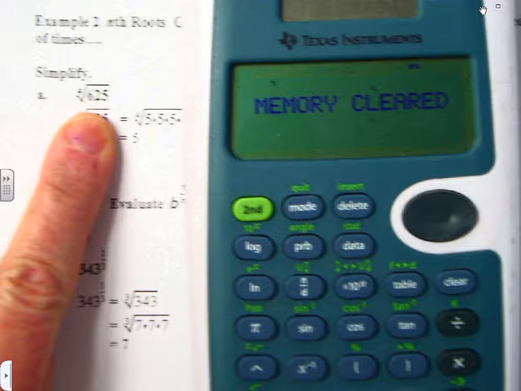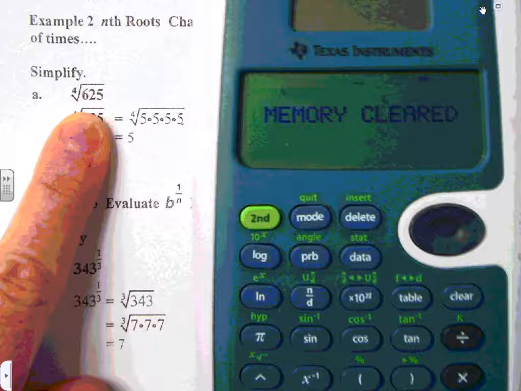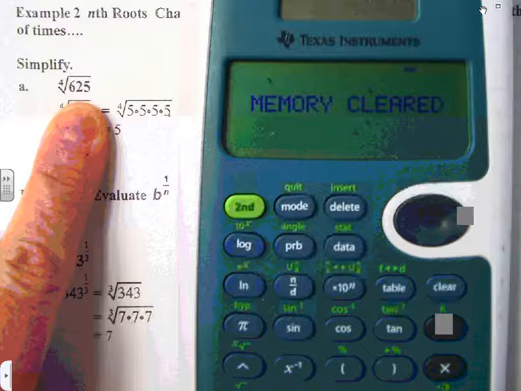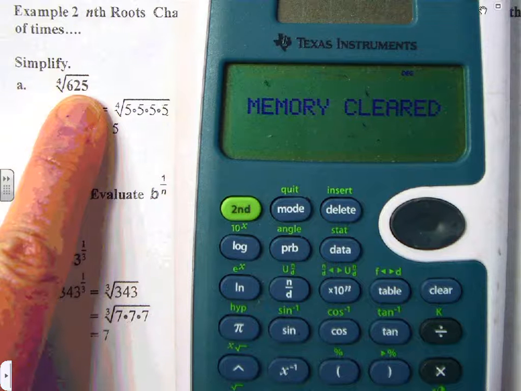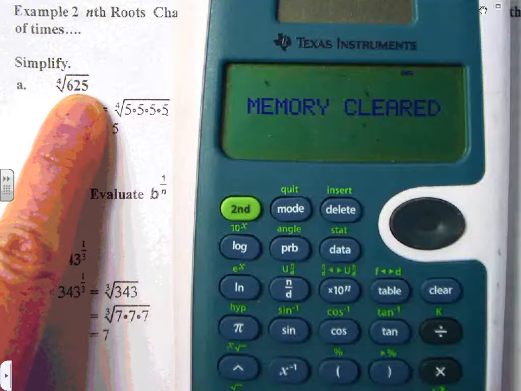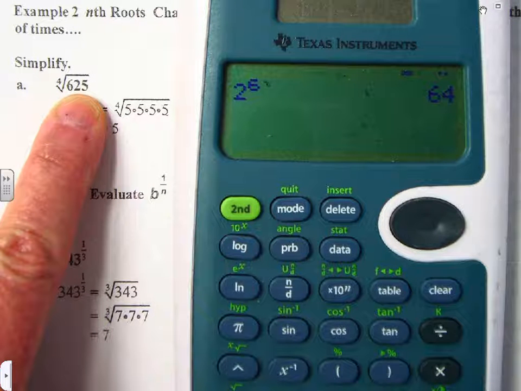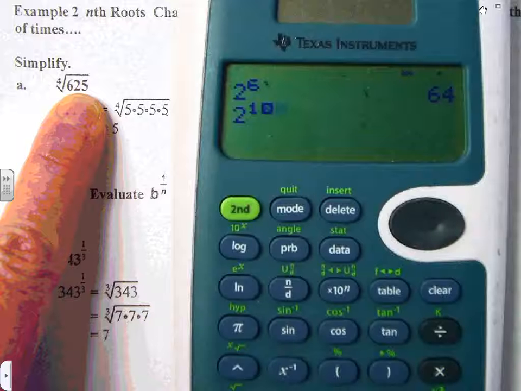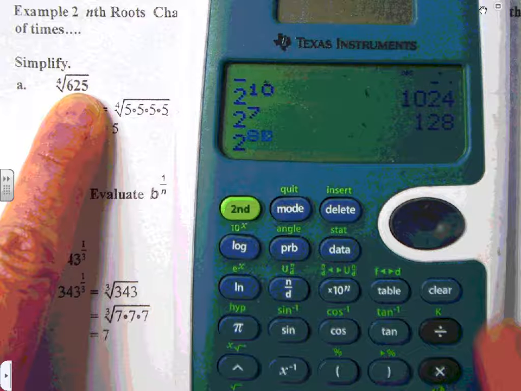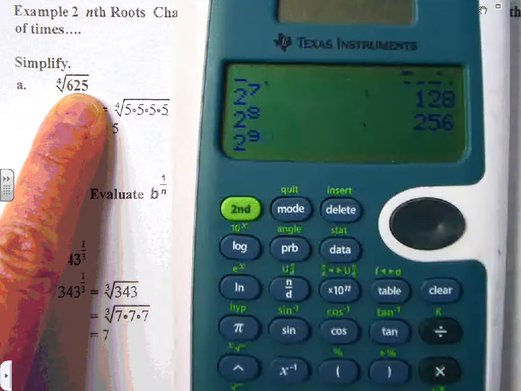Well, you're going to get there really quickly if you can guess and check. So let's pretend we don't know the answer is 5. What would be a good starting point possibly? What number do you think would go into 625? Let's just pretend. 2, okay. 2 to the 6th, 2 to the 7th, 2 to the 8th, 2 to the 9th, 2 to the 10th. I'm obviously not going to get there because 2 to the 10th was way too big.